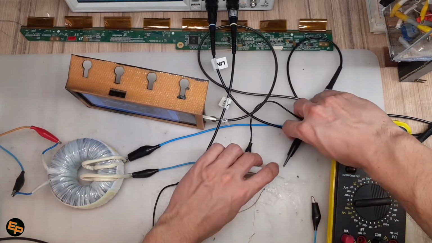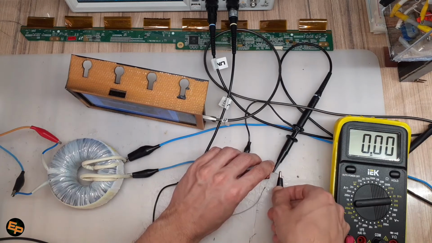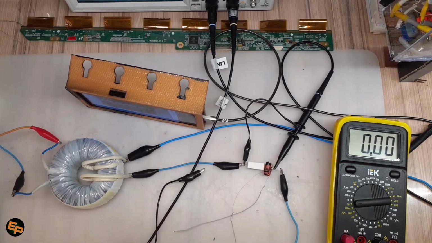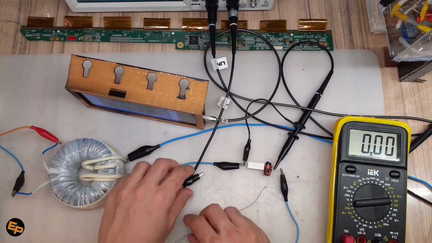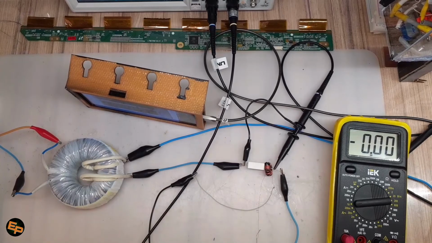And I will plug everything back. Just give me a moment. And then I will switch to the oscilloscope. And as a matter of fact, before switching to the oscilloscope, I will just go ahead and connect my load.